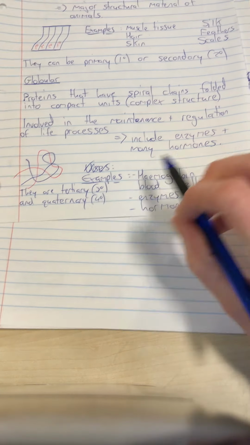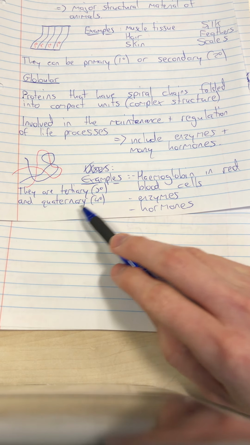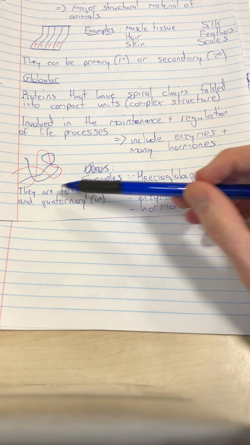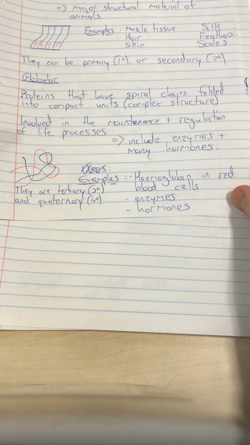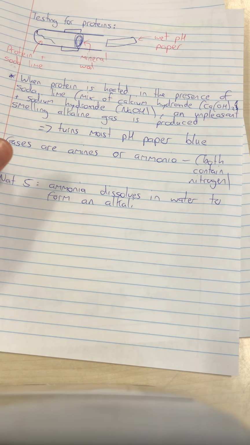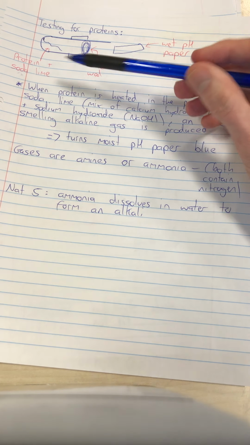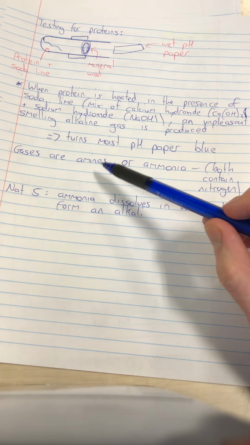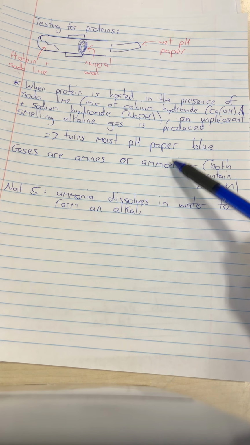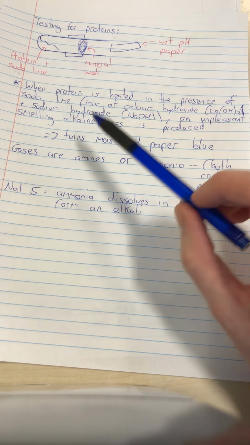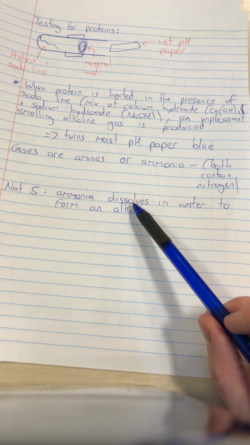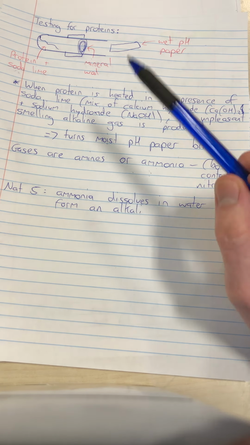Now we haven't gone past tertiary, don't worry about quaternary, but just as a side note, they can be tertiary or quaternary. Testing for proteins, we can burn it in the presence of soda lime. That will give you an alkaline gas, either amines or ammonia. What's important to test for it is that these gases will turn moist pH paper blue, and it has to be moist in order for the ammonia or the amine to dissolve into the water.